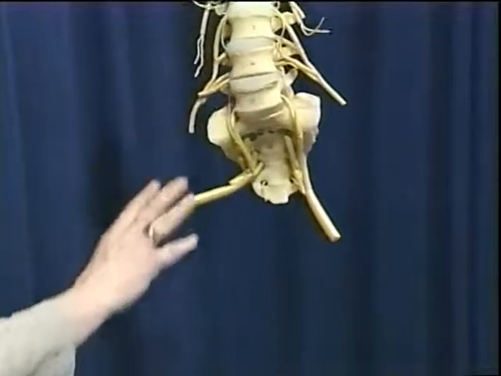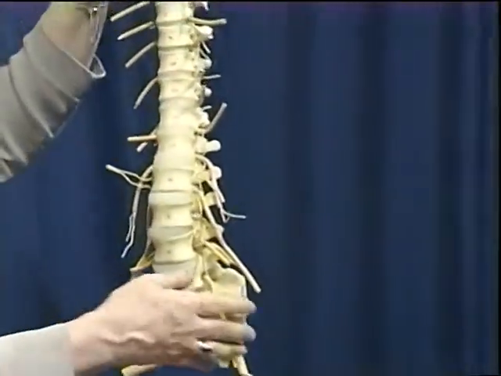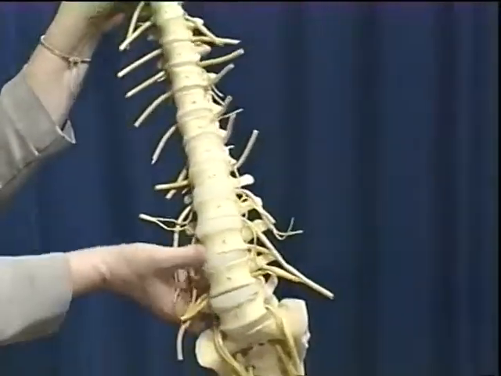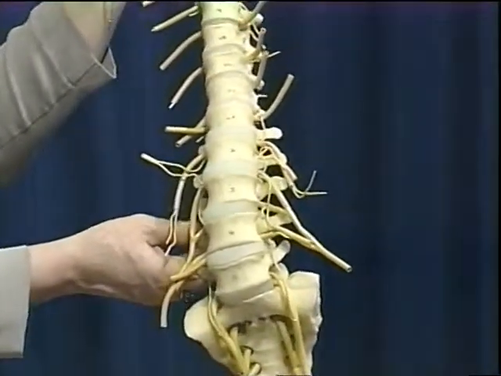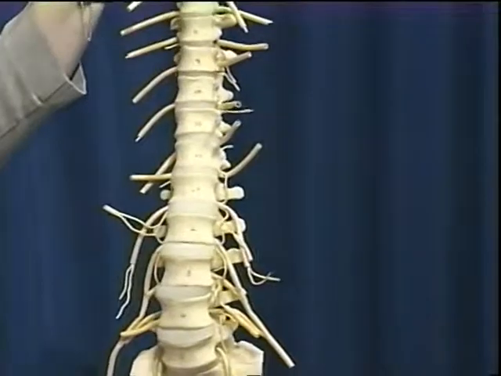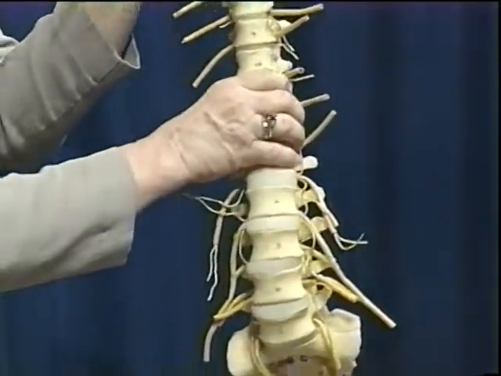Those form nerves that go down your leg. We just pointed them out. Obturator nerve, sciatic nerve, femoral nerves are the biggest ones in that group. One final thing before I set this down.